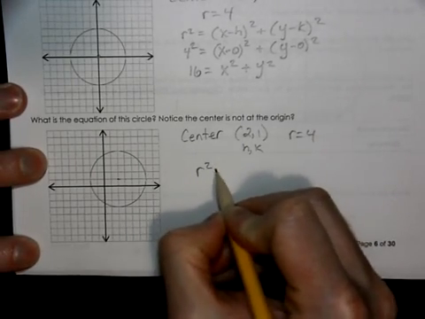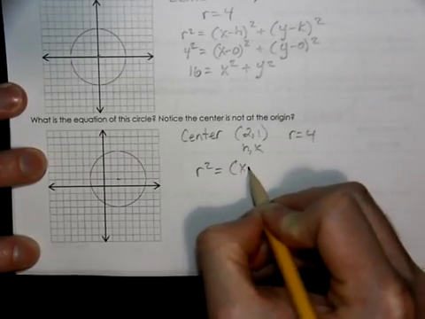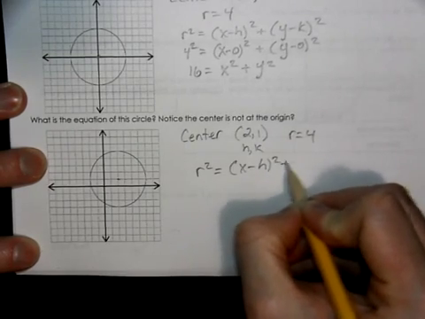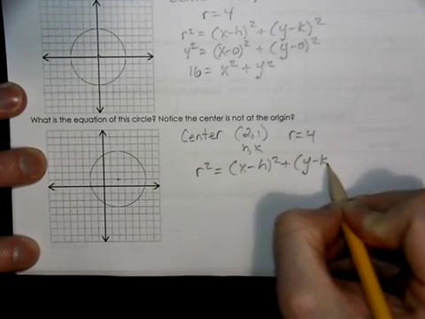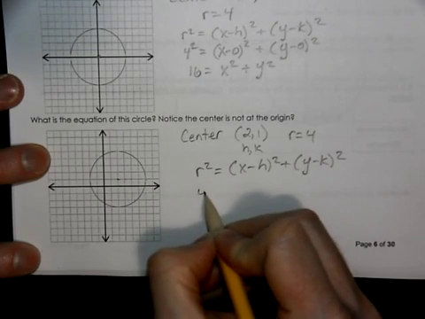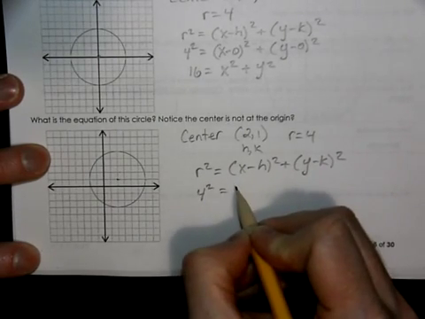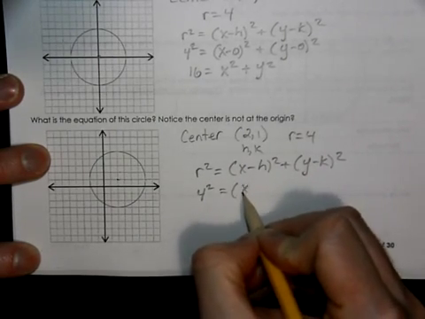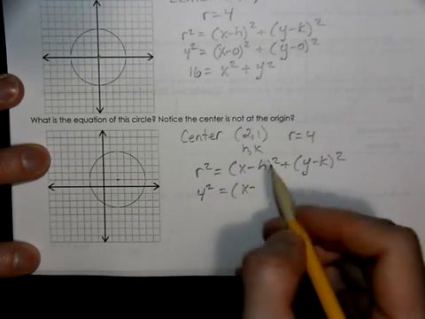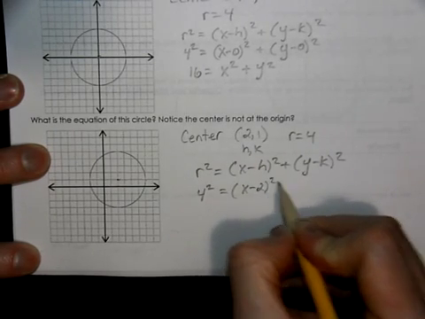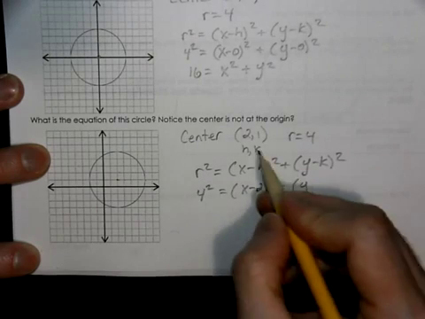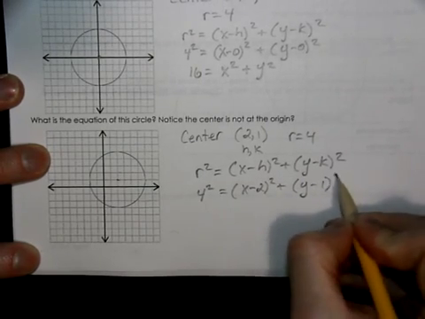So if the radius is 4, we take our original equation, we plug 4 in for the radius, our h value is 2, and our k value is 1.